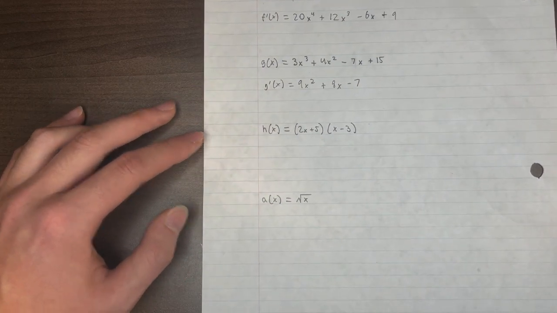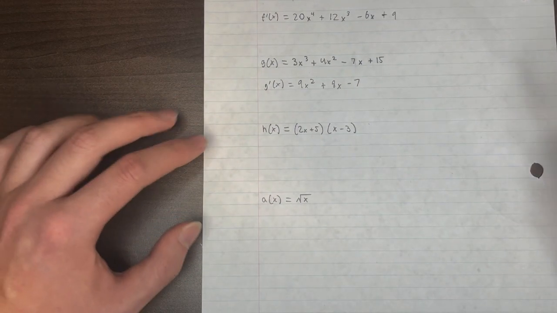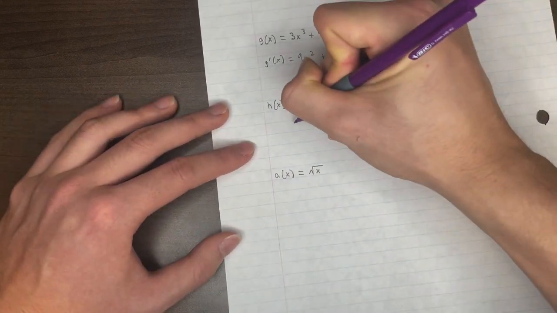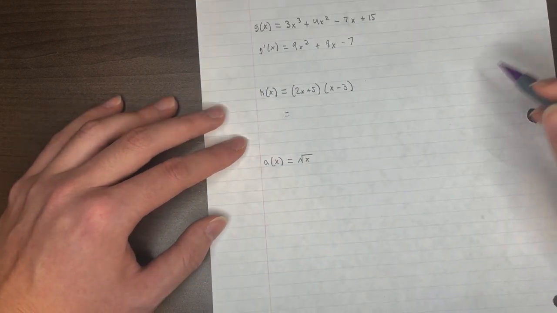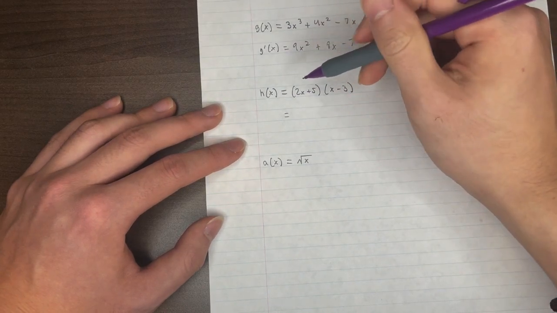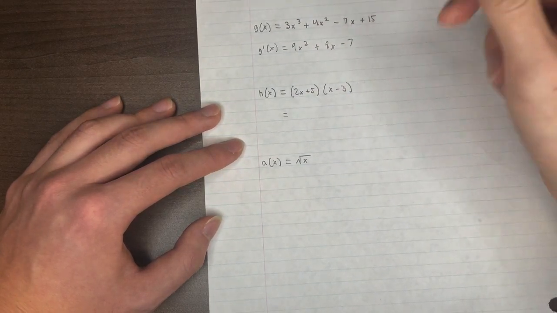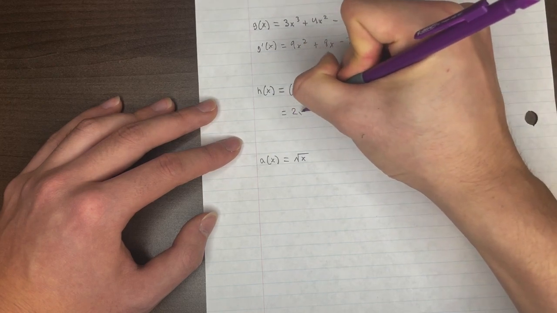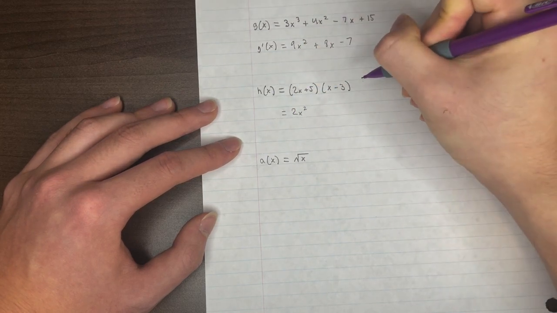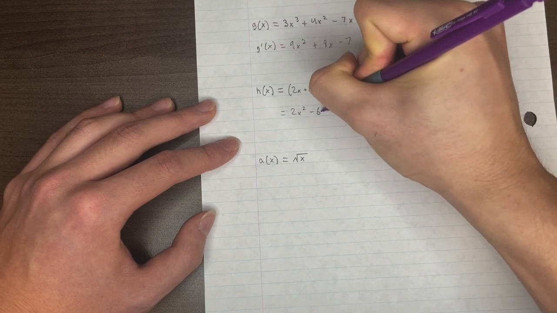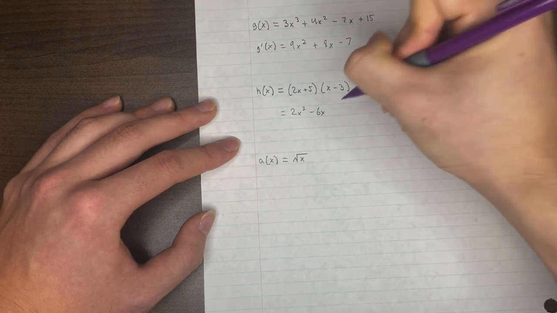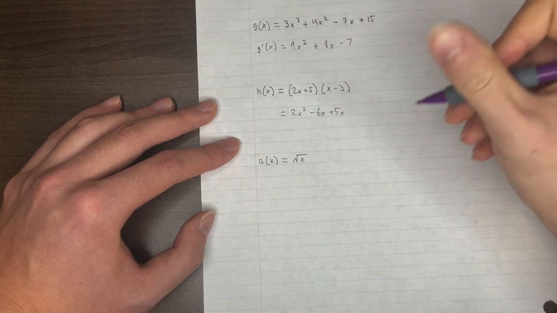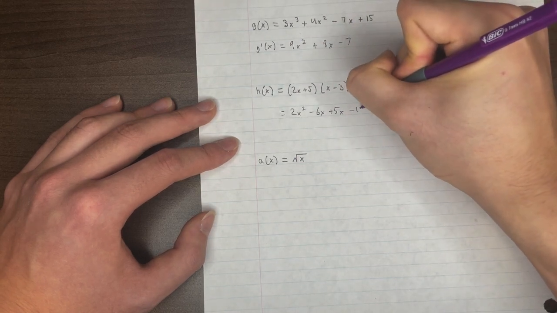But what about h of x? It's in a different format than what we originally learned. So we need to turn this into the same format to find the derivative. We can simply just multiply these two, and we would get 2x times x is 2x squared. 2x times minus 3 is minus 6x. Plus 5 times x is plus 5x. Plus 5 times minus 3 is minus 15.